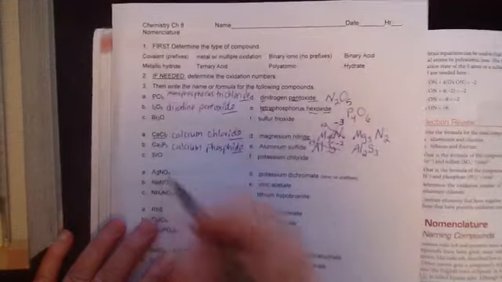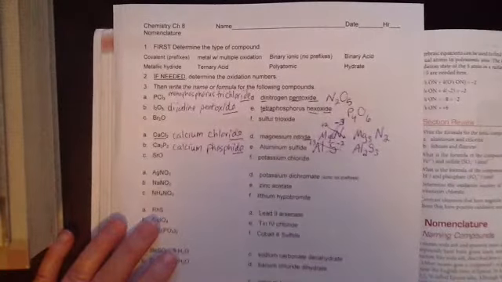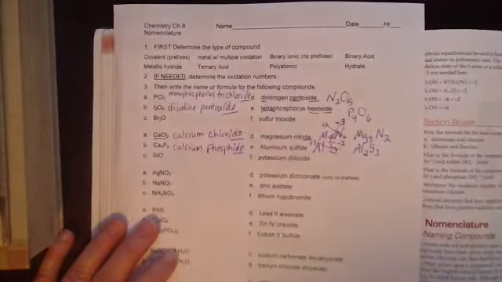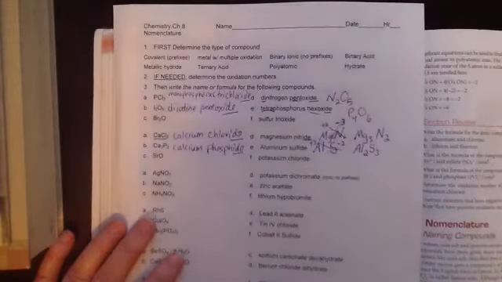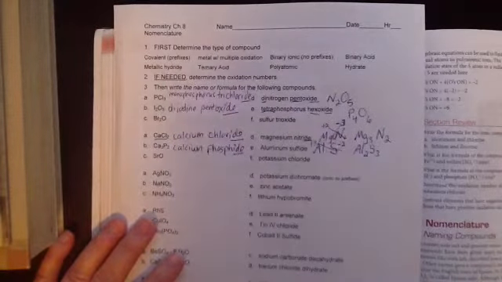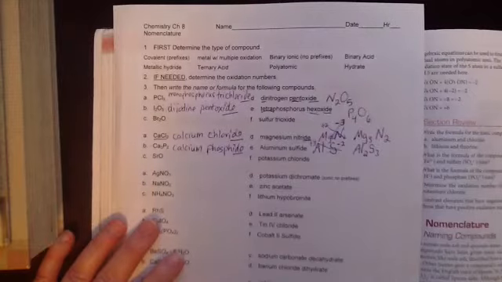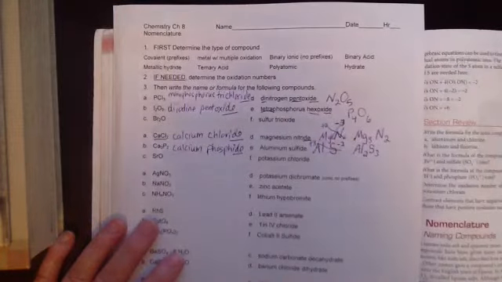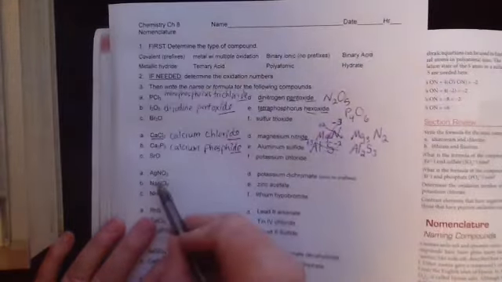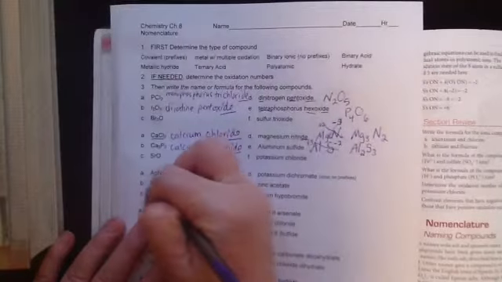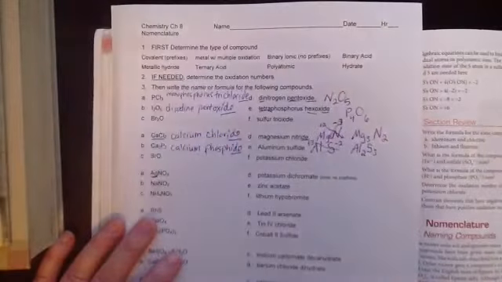Okay, now the next one is 1, 2, 3. We see at least 3 elements. As soon as you see at least 3 elements, you're going to need a chart. In your book, it's page 191, but for your quiz, I'm going to have a copy of that for you, so you don't have to go through your book. Most of the time, the first element is a metal.